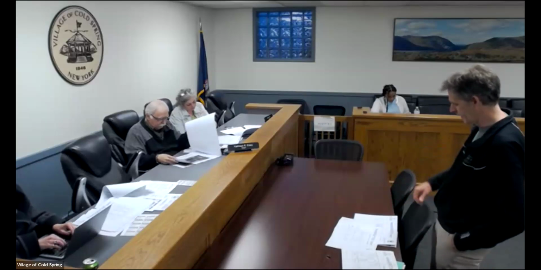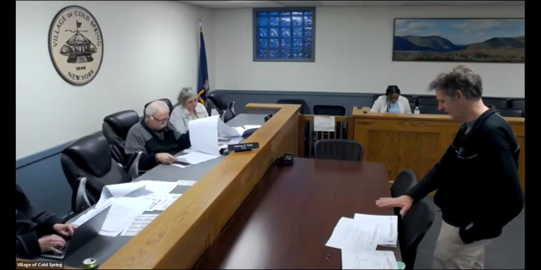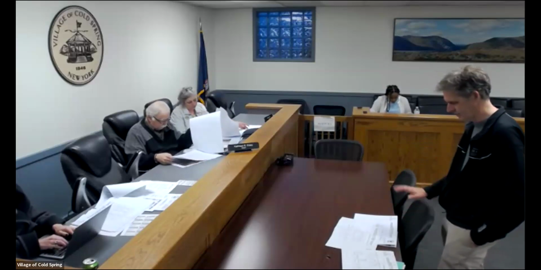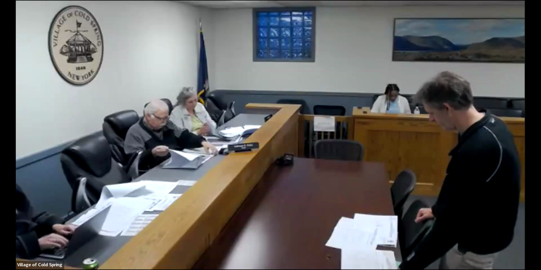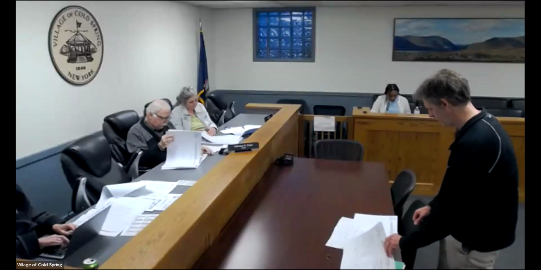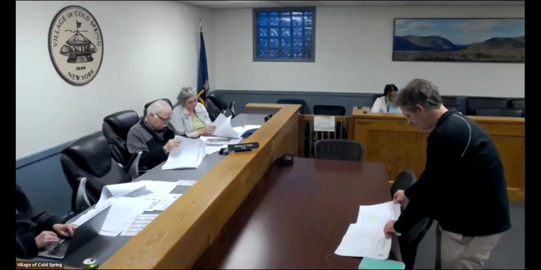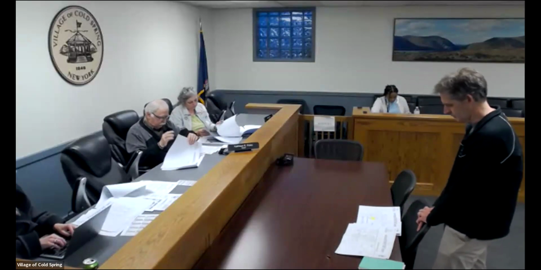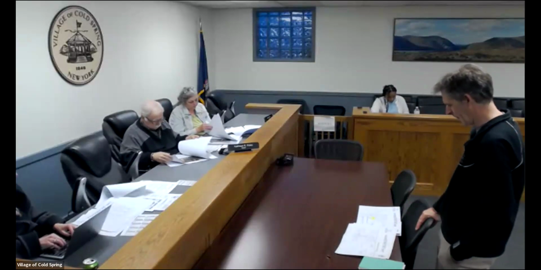The addition is set back a bit, so it's not going to look quite like it's showing on the 2D view. It'll be more set back from the road. We also added more notation on what materials we are going to use on the elevations. That was one of your requests.